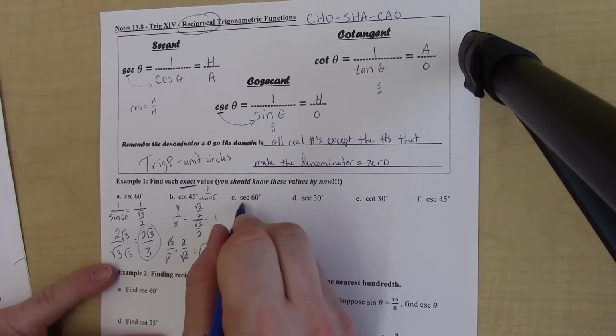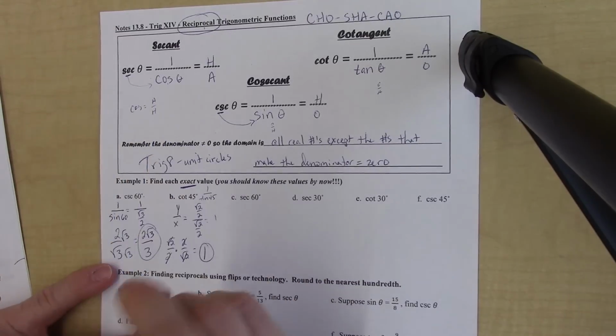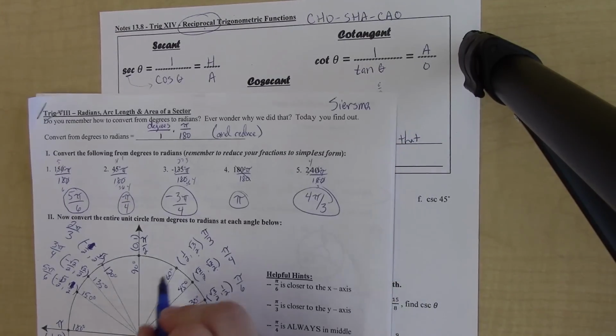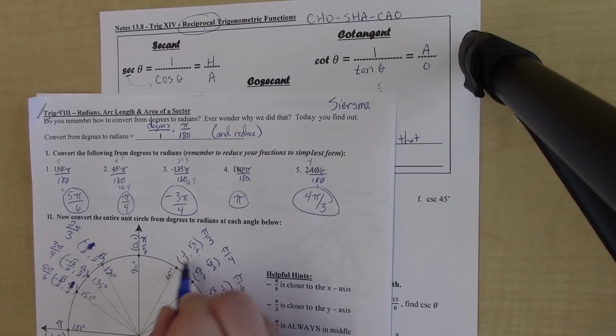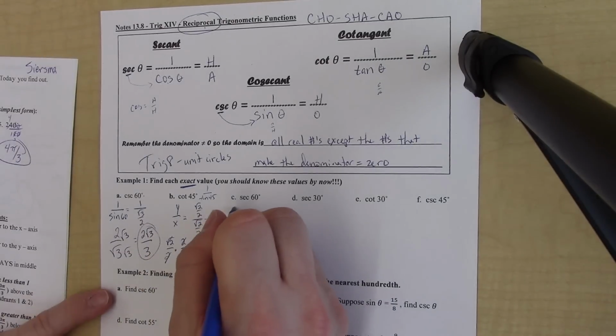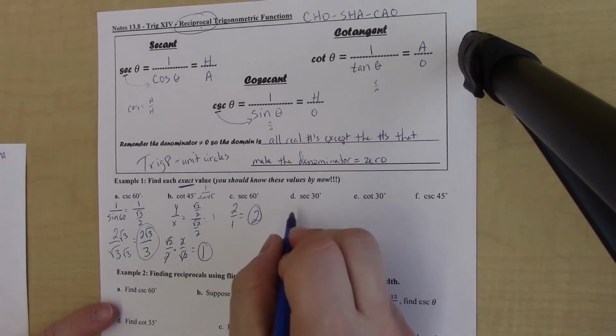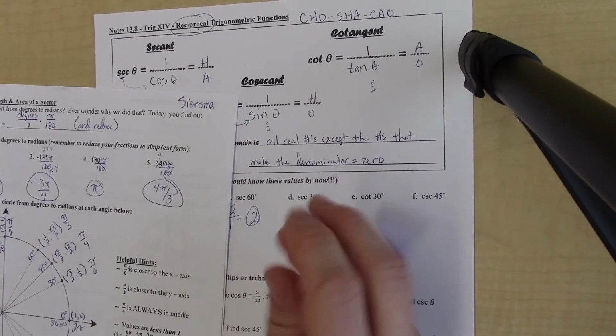So press pause a second, go through, try and see if you can solve those on your own. All right, secant again, go up above, is 1 over cosine, so I have to take the cosine at 60 degrees, so 1/2 right here according to my unit circle, and just flip it. 2 over 1. Well, that reduces to 2. Simple as that.